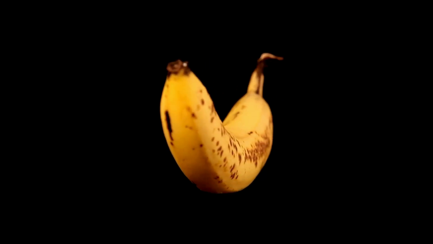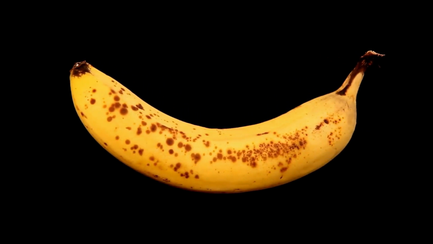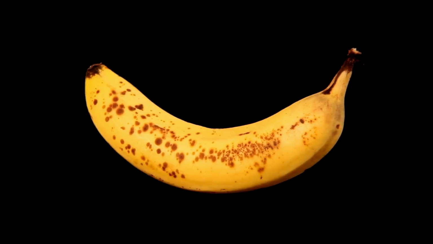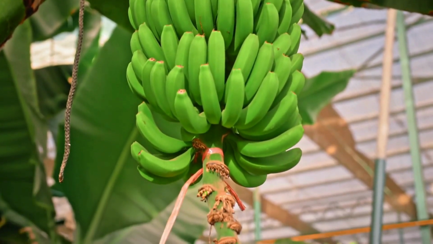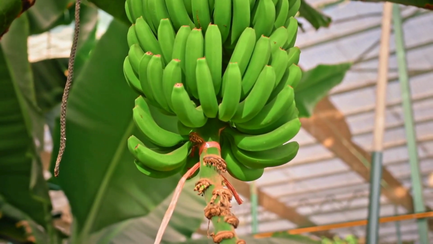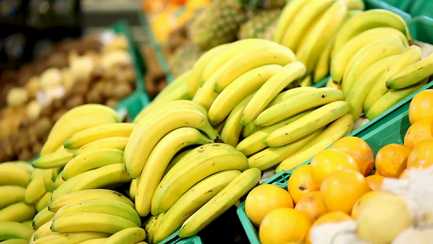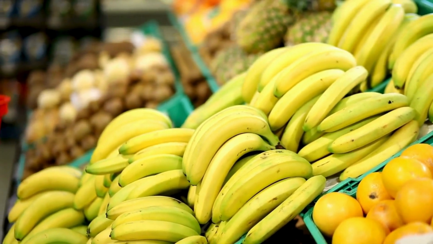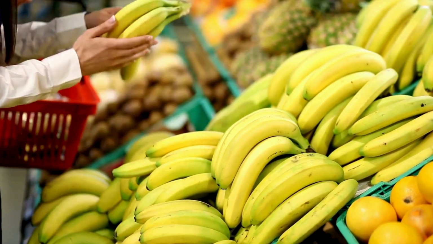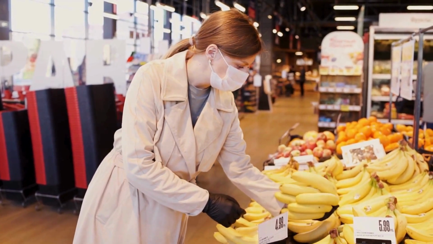That imbalance causes one side to expand more than the other, not suddenly or dramatically, but slowly over time. Day after day, millimeter by millimeter, that uneven growth accumulates until the banana visibly curves. So the banana isn't deciding to bend, it is being shaped by microscopic differences in growth happening continuously inside its structure. This still leaves another question though.